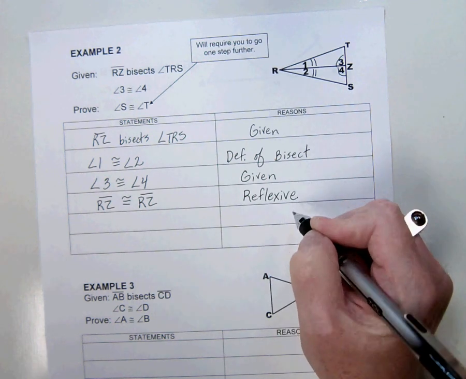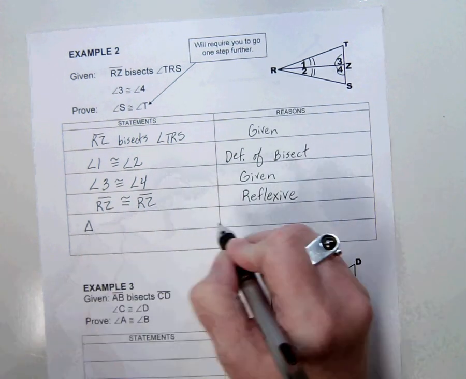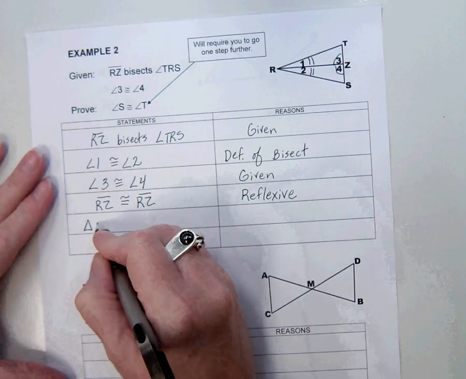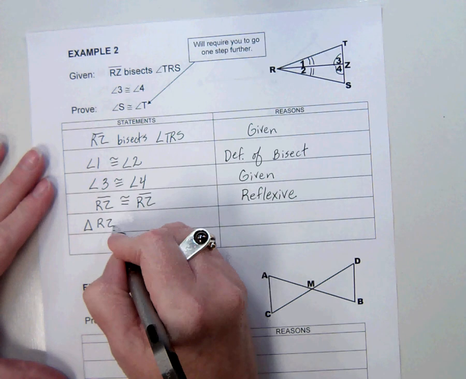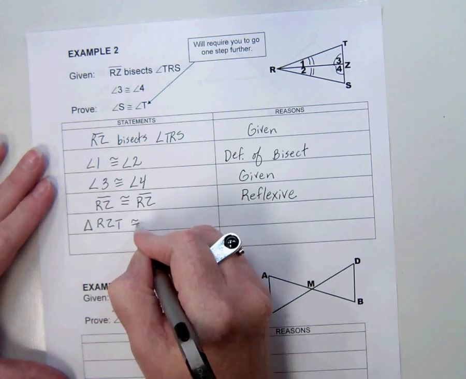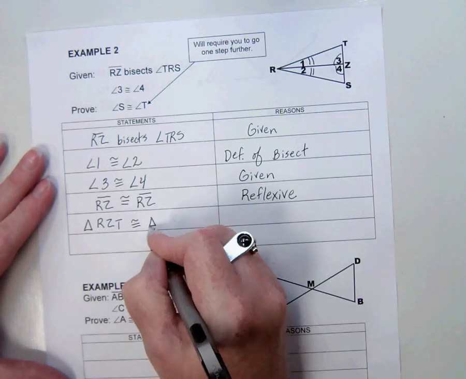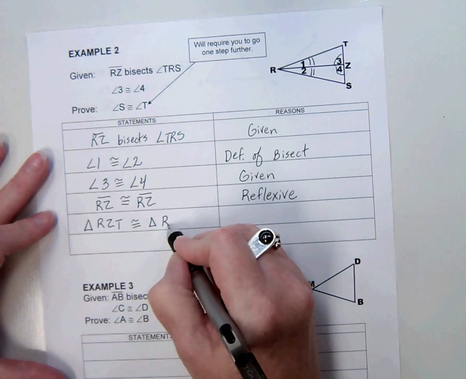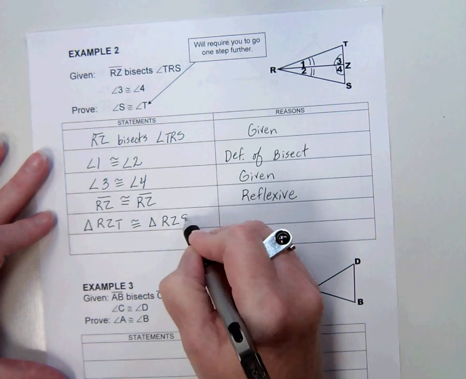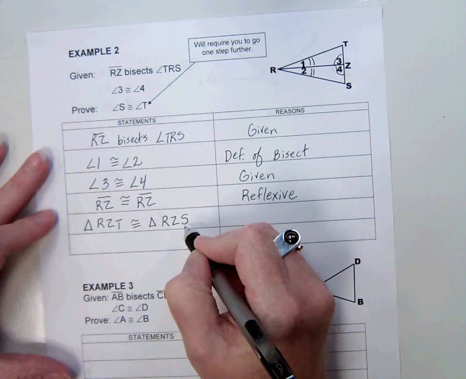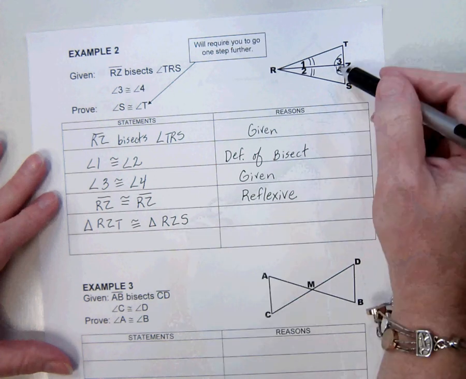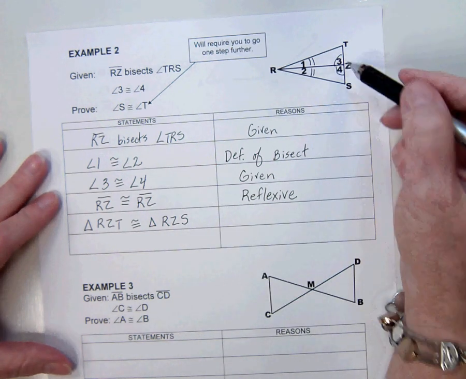And now we can prove the triangles are congruent. Now when you do this part, make sure when you name your triangle, I'm going to name the top triangle RZT. When I name the bottom one, I need to name the congruent angles in the same order. So I'm going to use R and then Z, and then this time S, because S and T would be congruent, just like the Z's are, this vertex right here is congruent.